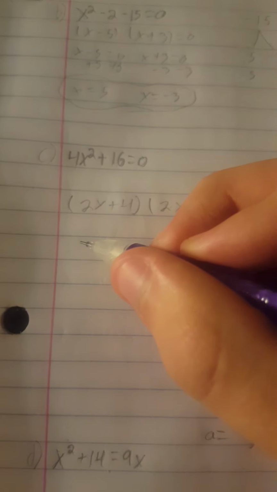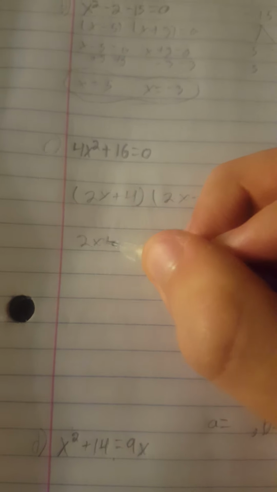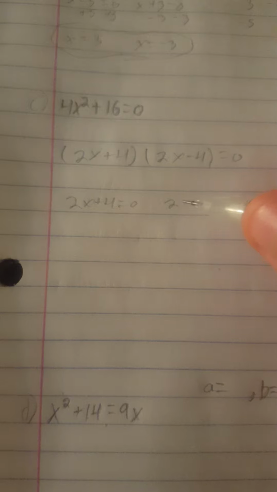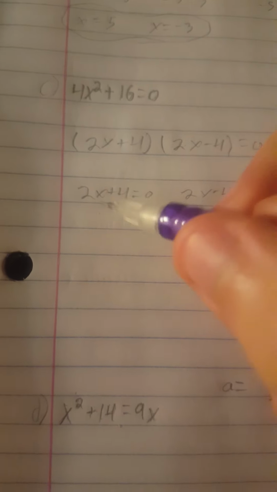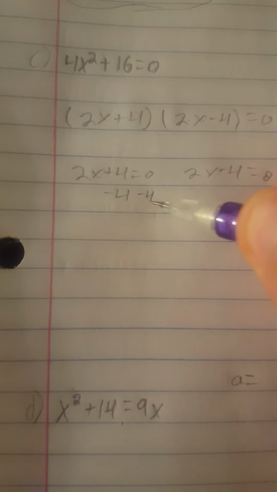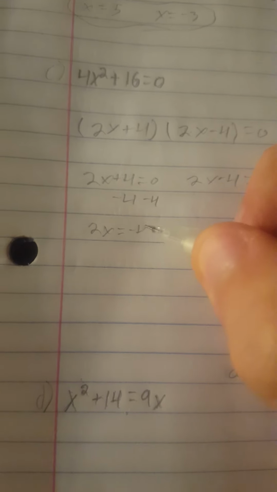Then you do the same thing as the last equation. 2x plus 4 equals 0, and 2x minus 4 equals 0. And then do the last thing as well. Minus 4 from both sides. 2x equals negative 4.